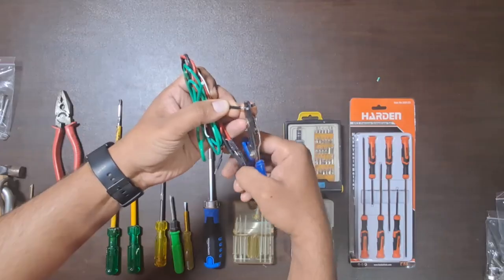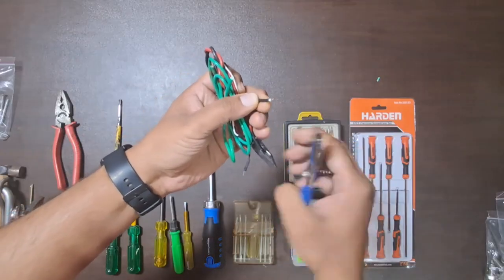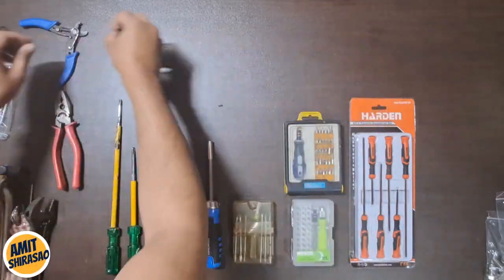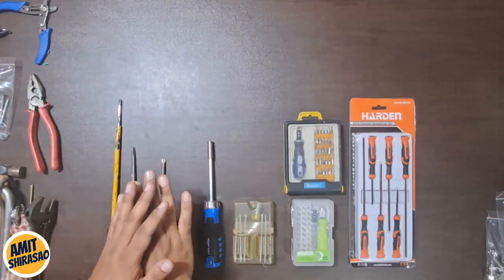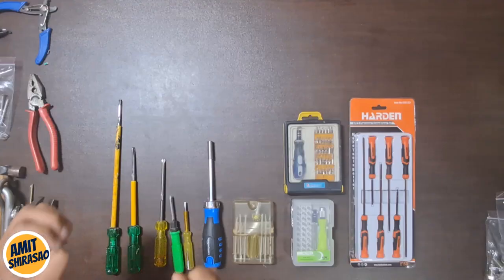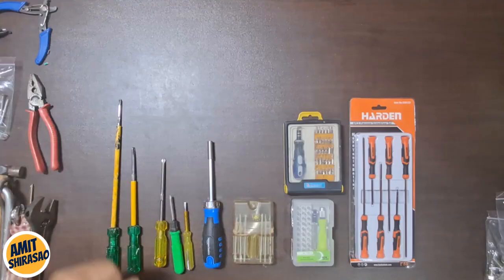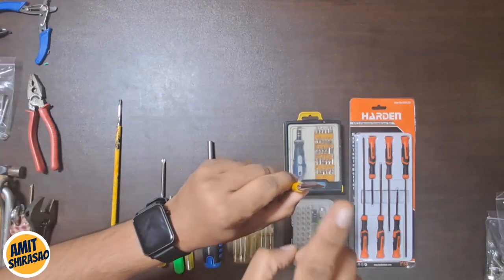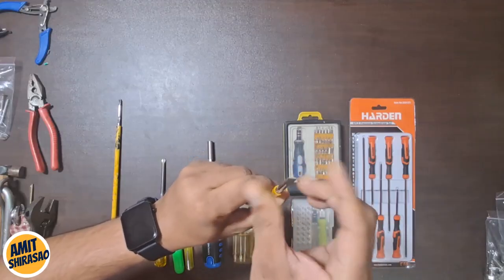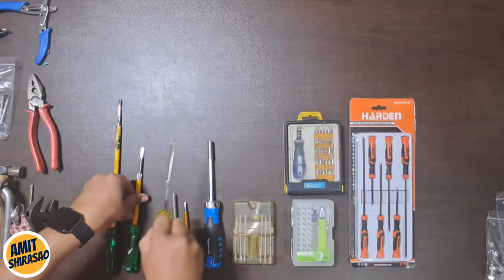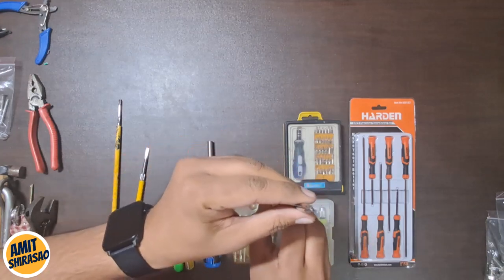Yeah, so this is how you strip the wire. Okay, I guess I have covered everything. Now let us come back to our screwdrivers. I told you screwdrivers are of two types: flat screwdrivers, or butt end screwdrivers, and Phillips screwdrivers.